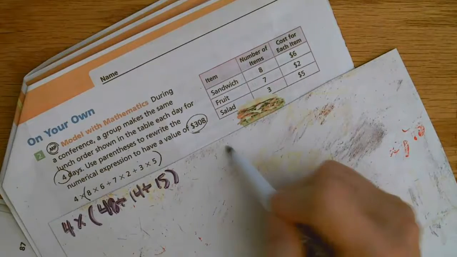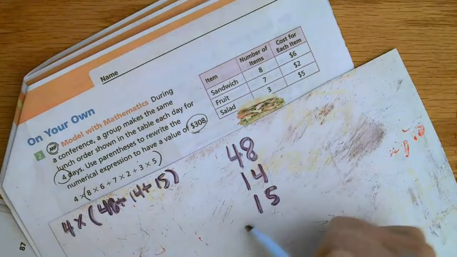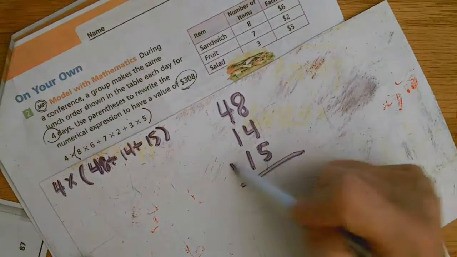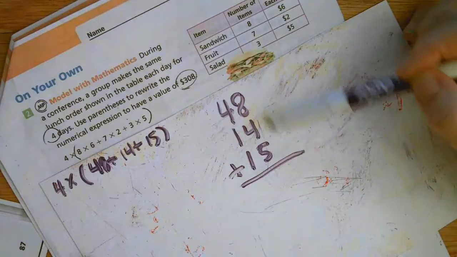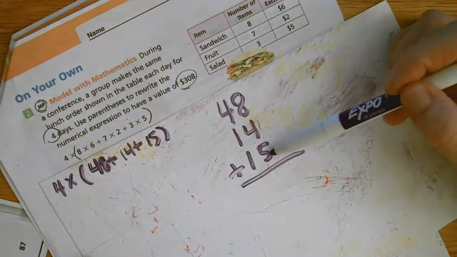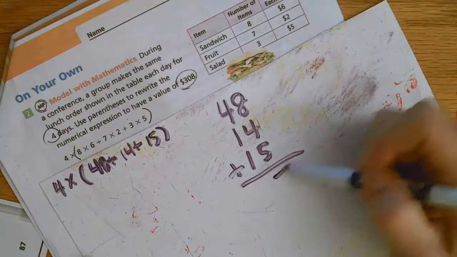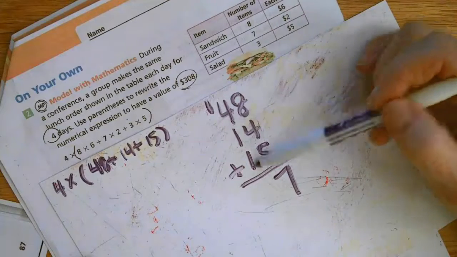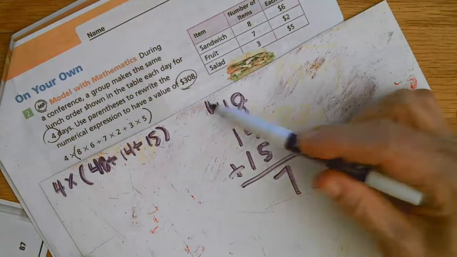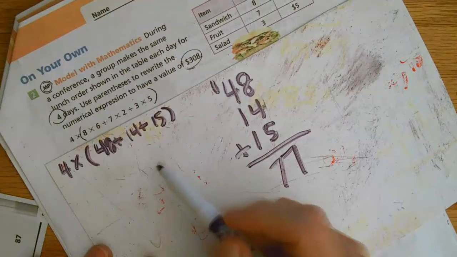So I'm going to stack these addends and add them to find the sum. I hope you notice I'm using those math words that we need to learn. All right, and I'm going to look for which ones are compatible. I think it's going to be easier for me to add 5 plus 4 and get 9, and then add 9 plus 8 and get 17. So I'm going to put down my 7 and carry my 1. And I'm going to say 4, 5 plus 2 more is 7. And I get 77.